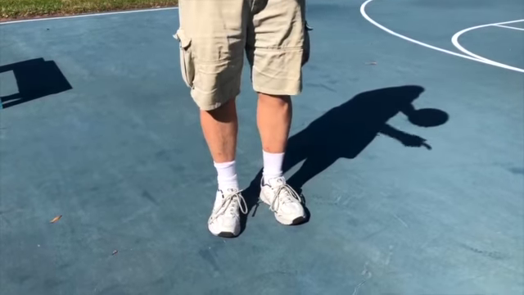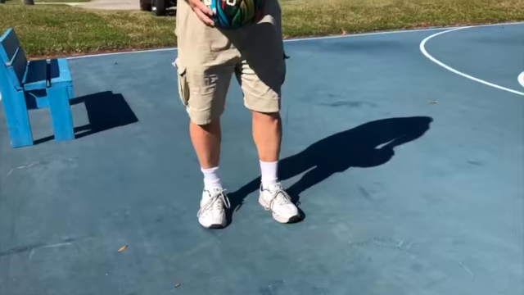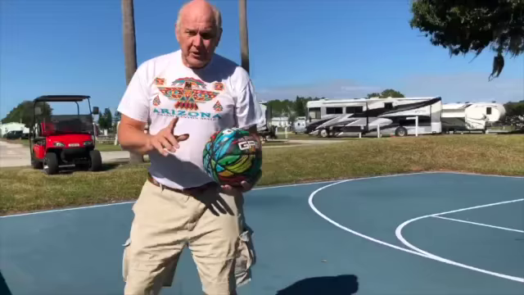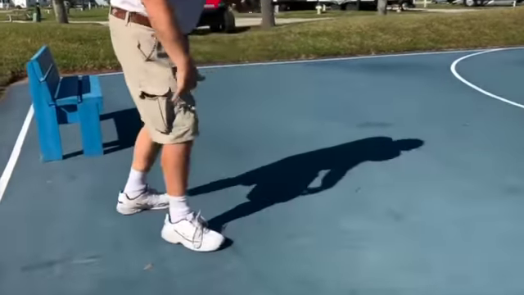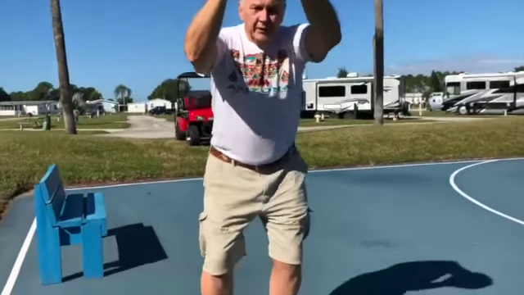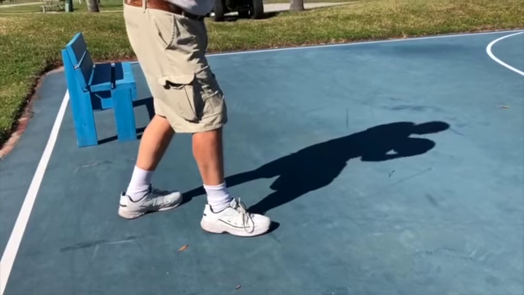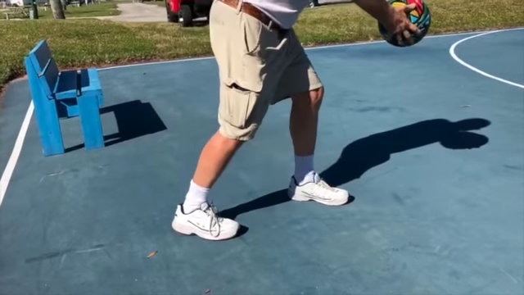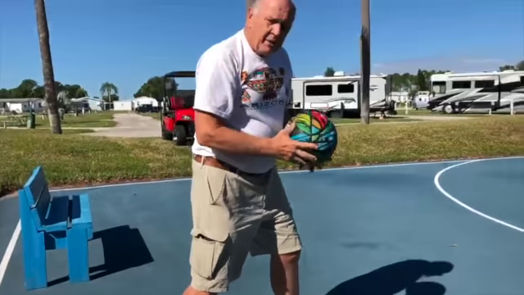Let's assume this is the center jump circle. The ball's been tipped and you catch the ball. You can't just take off running. Here's the proper footwork at the jump circle. You catch the ball, you spin on one foot in the direction you're going to go. This is called a pivot or spin foot. The other foot is a free foot or a reach foot. So you reach and dribble to the basket then and shoot the layup.